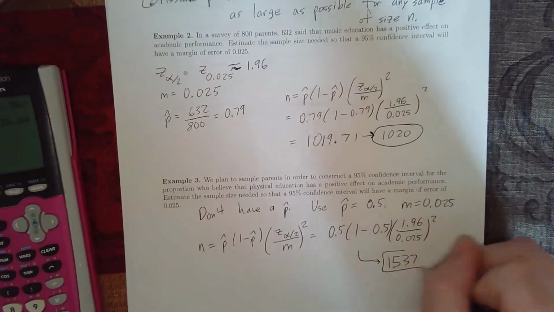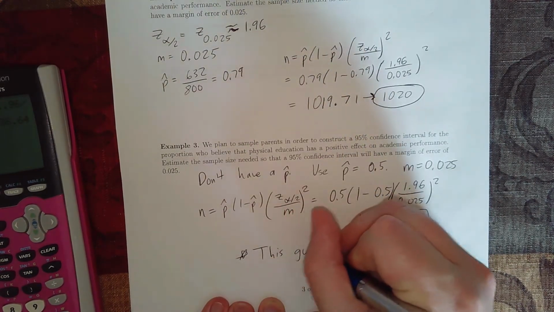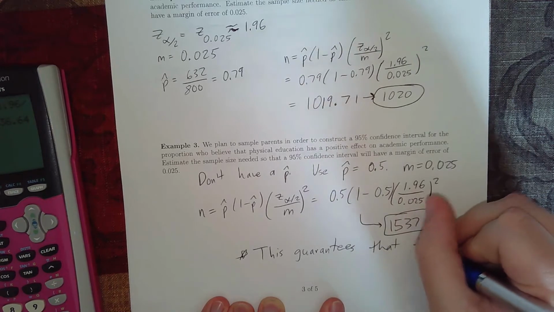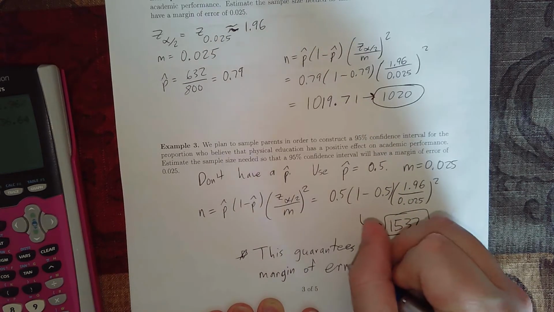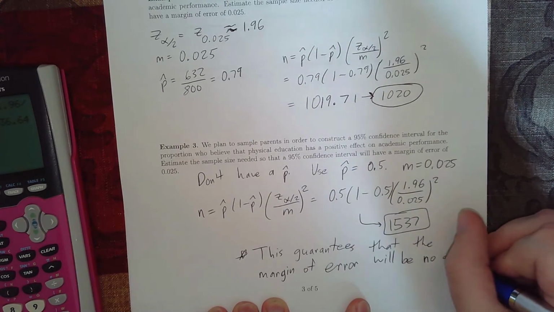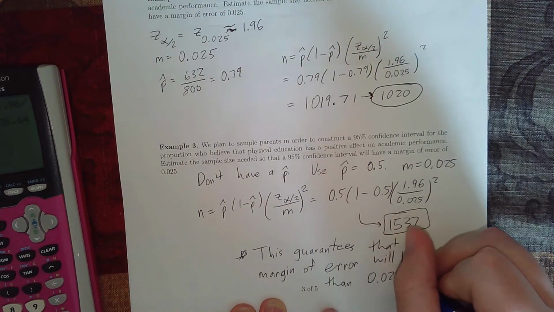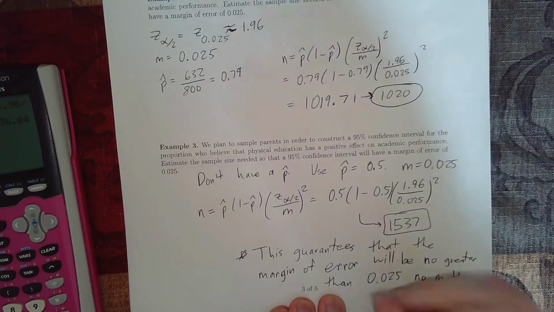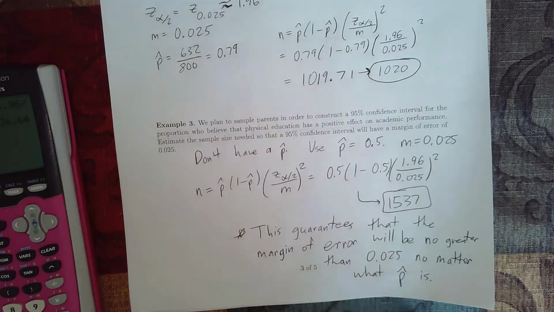And so this here is going to be a guarantee that the margin of error will be no greater than 0.025, no matter what p hat actually is. So that's pretty neat.